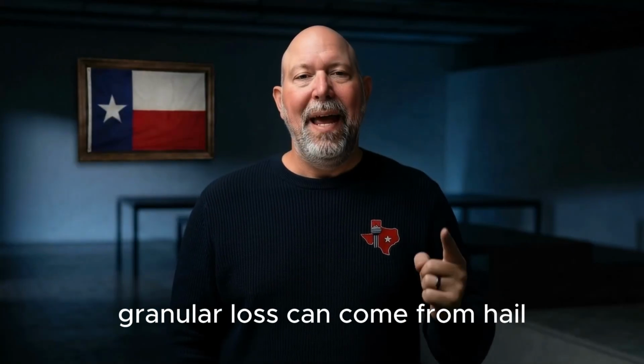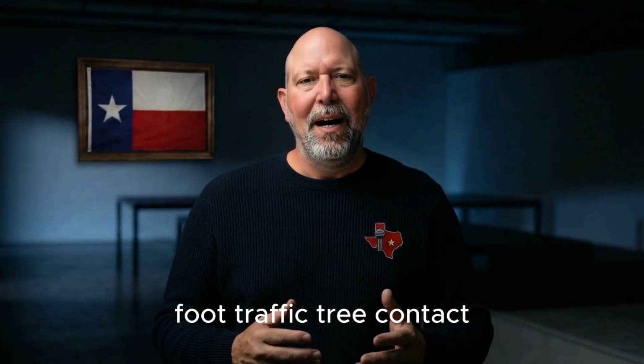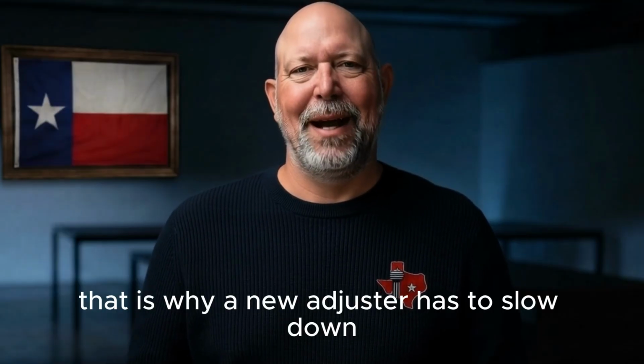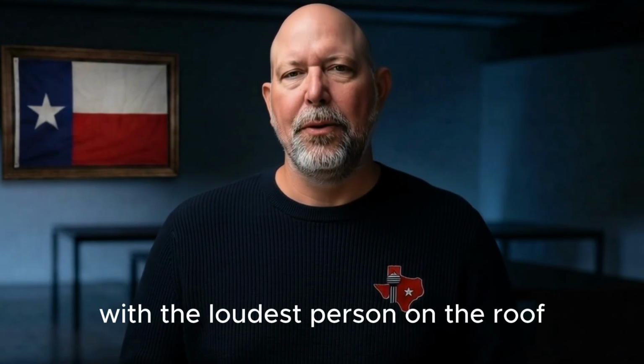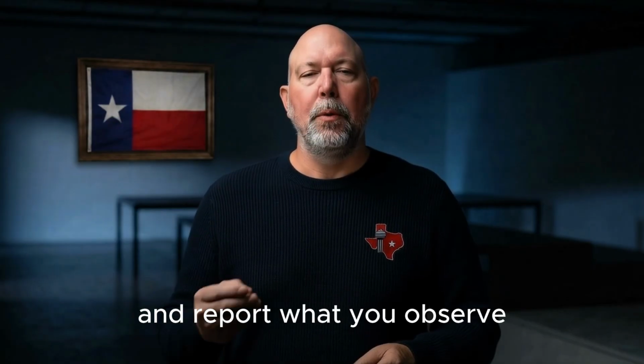Granule loss can come from hail, but it can also come from age, foot traffic, tree contact, or weathering. That is why a new adjuster has to slow down. You are not there to agree with the loudest person on the roof. You are there to inspect, document, and report what you observe.